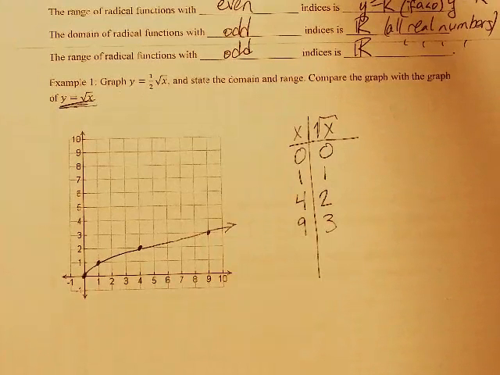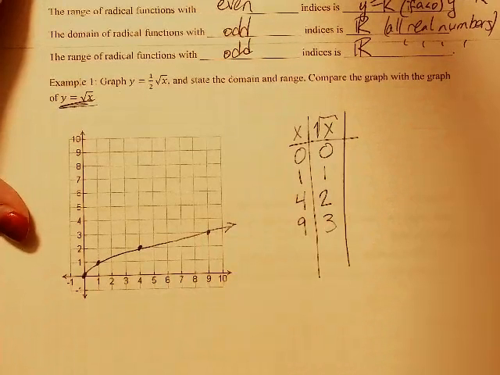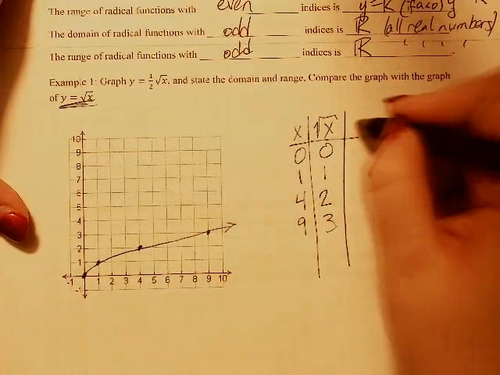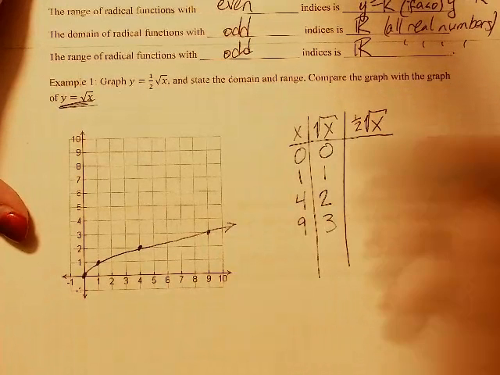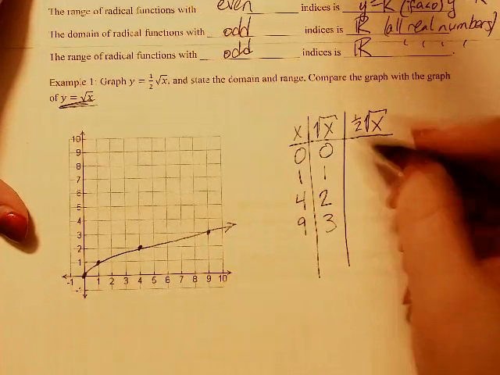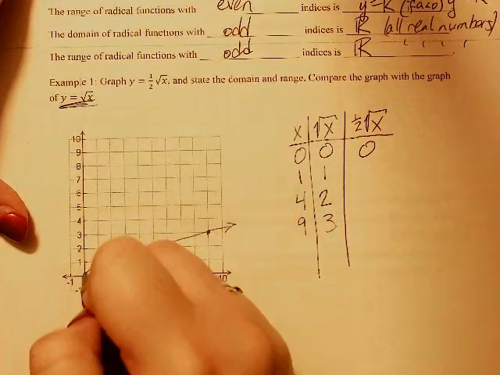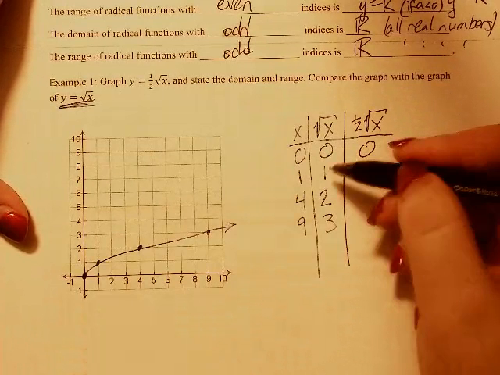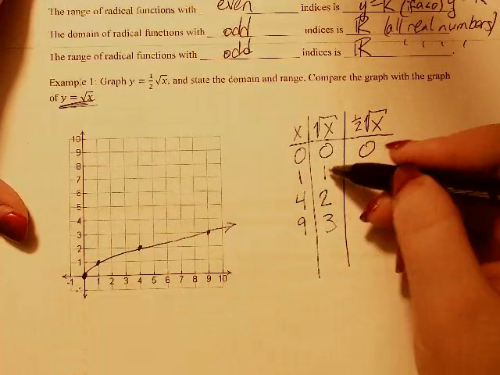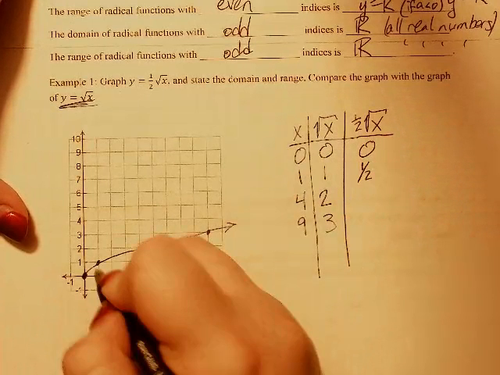So now we are going to graph 1/2 the square root of x. So when x is 0, the square root of x is 0, and half of that is 0. So this point will stay the same. Then this one, square root of 1 is 1. Half of that is 1/2. So we're going to go to 1, 1/2, which will be about there.